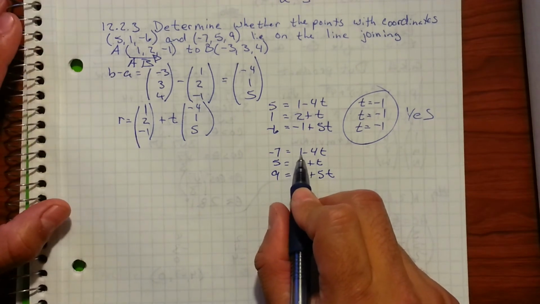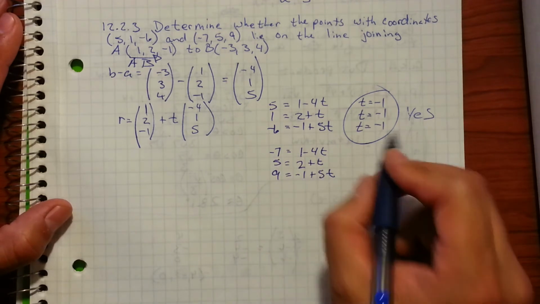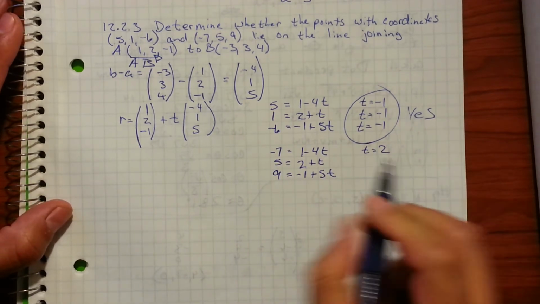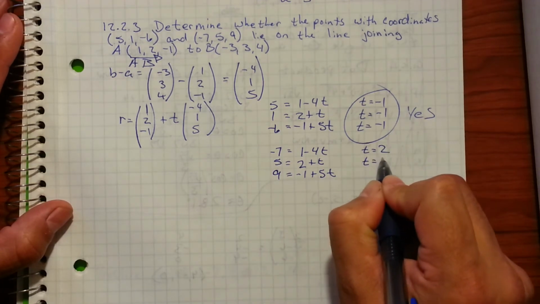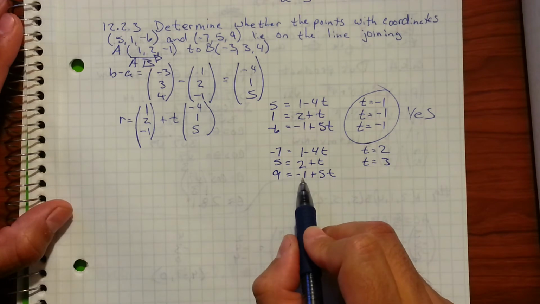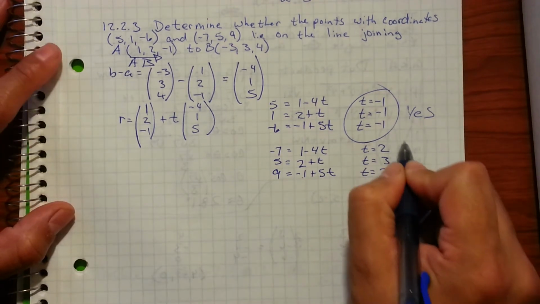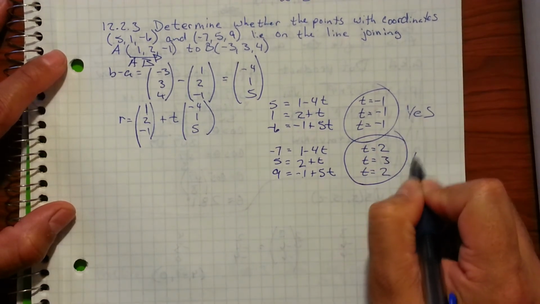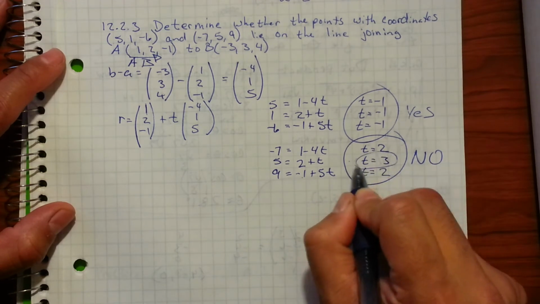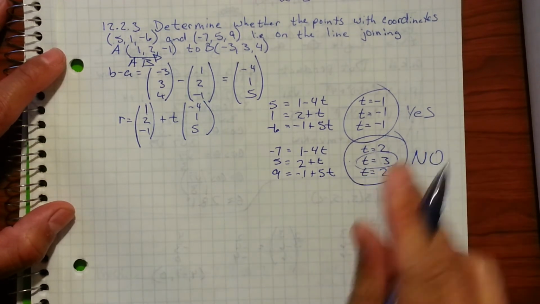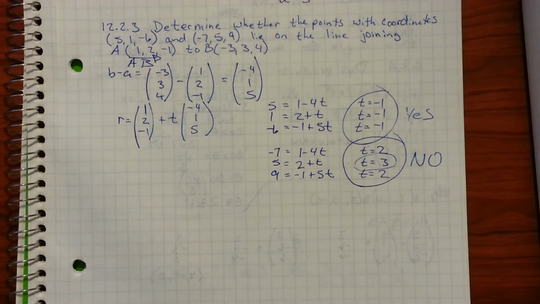For the first, I subtract 1, making -8, so t is equal to 2. For the second, I subtract 2, so I get t is equal to 3. For the last, let's add 1, so it's 10, so t is equal to 2. Because of that one right there, this is a no. If they were all t equals 2, then that would be a yes, it is on that line, but because of that one, this one's going to be a no.